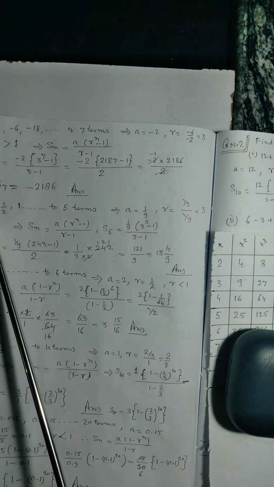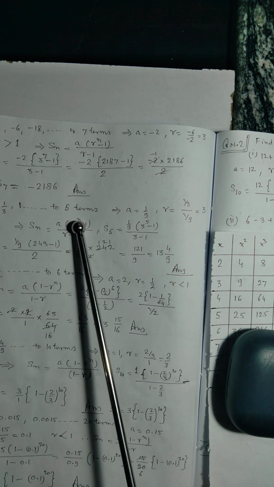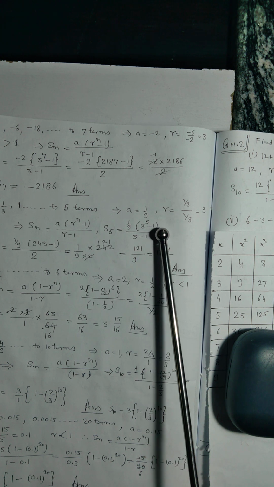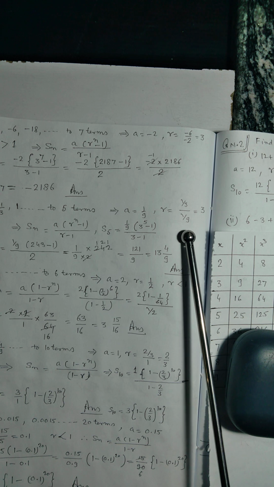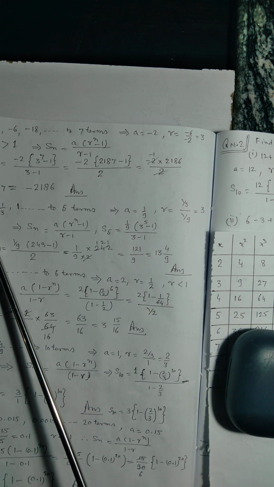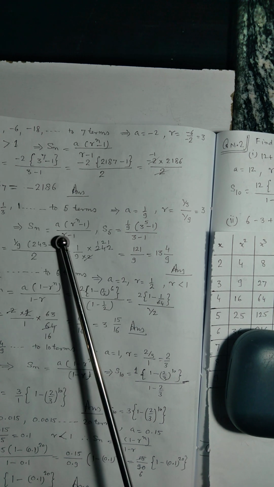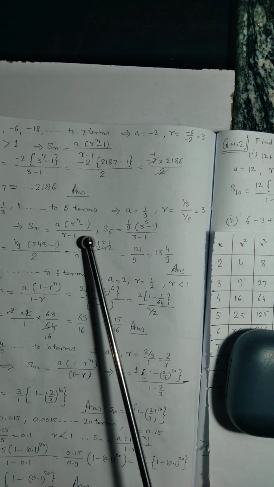Third part, 1 by 9, 1 by 3, 1 to 5 terms, that is a is equal to 1 by 9, r means common ratio, that is 1 by 3 upon 1 by 9, that is equal to 3. So here r, the common ratio, is greater than 1. So we use the Sn formula like this: a in bracket r raised to power n minus 1 in bracket closed divided by r minus 1.